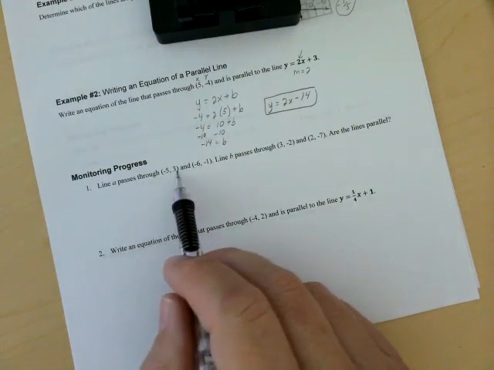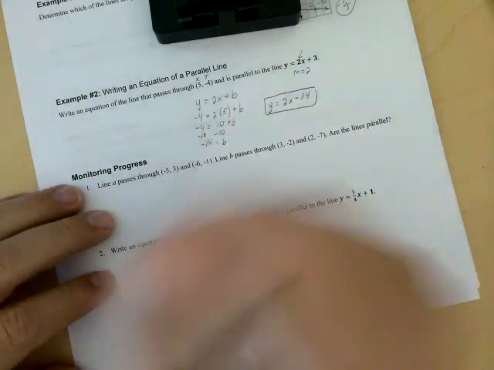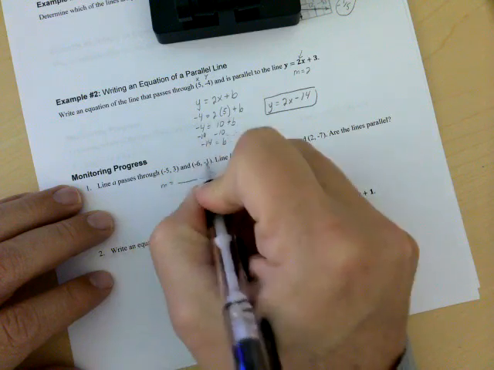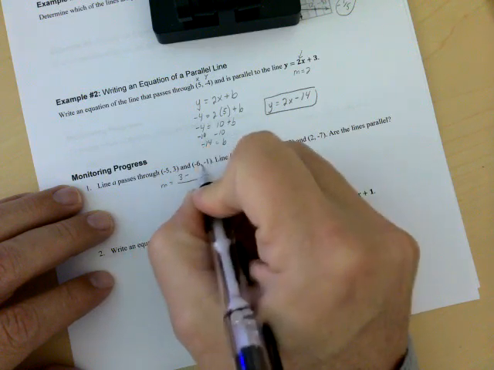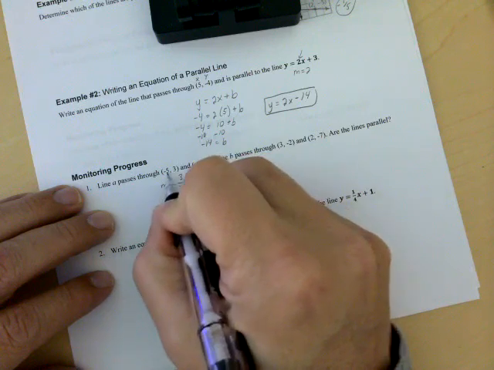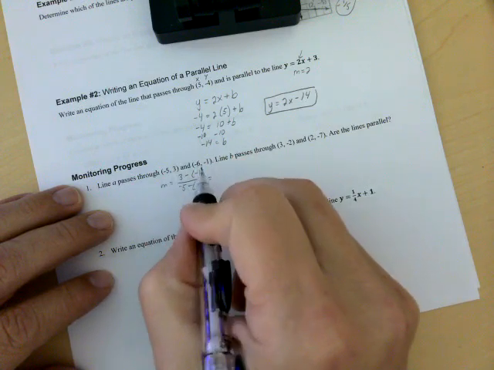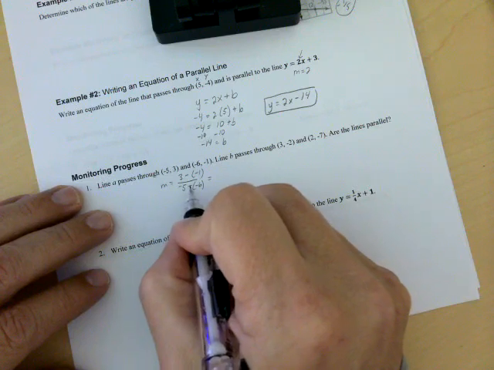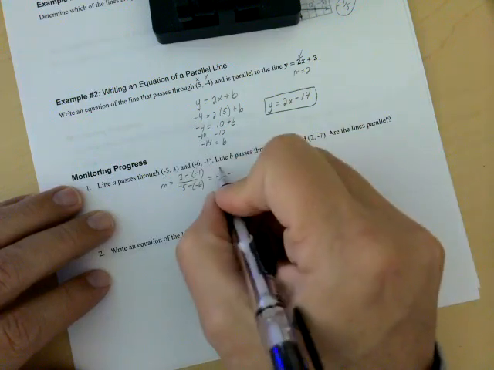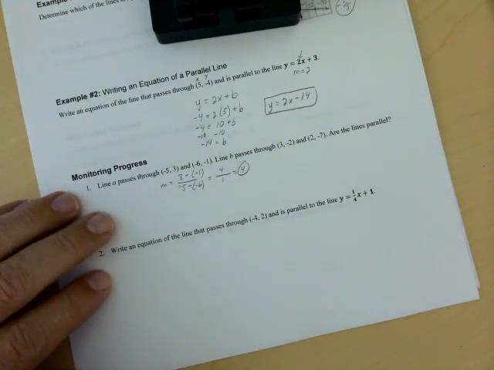Okay, so then this monitoring progress part. Line A passes through these 2 points, line B passes through these. We're asking if they're parallel. So to figure out if they're parallel, we just have to calculate the slope. We learned this a while ago that you subtract your y's. So my y of 3 minus my y of -1 over the differences in the corresponding x's. So just be careful when you subtract a negative. Okay, so -5 minus -6 is really going to become -5 plus 6. So on the bottom, we're just going to have a 1. And then minus a negative, we're going to have a 4. So overall, the slope for the first line, line A, is a 4.